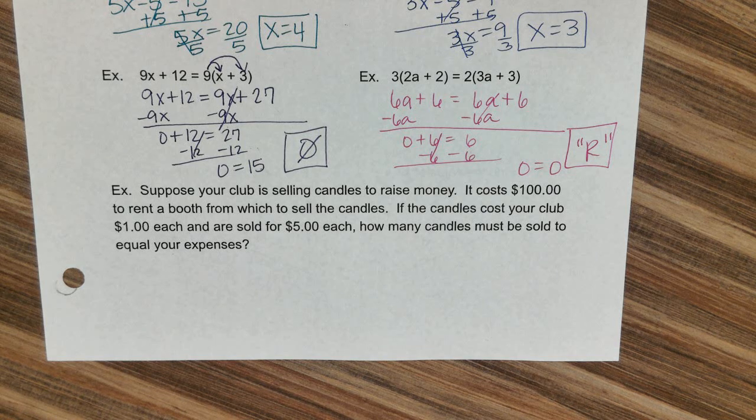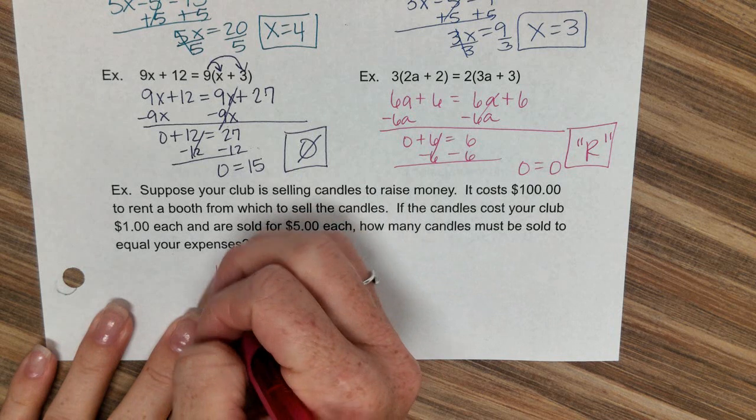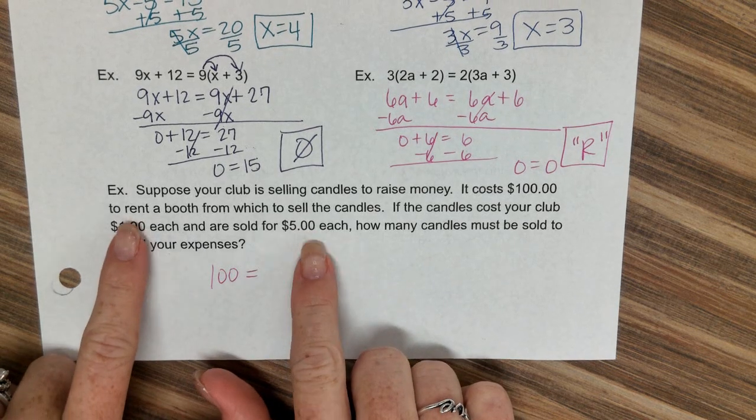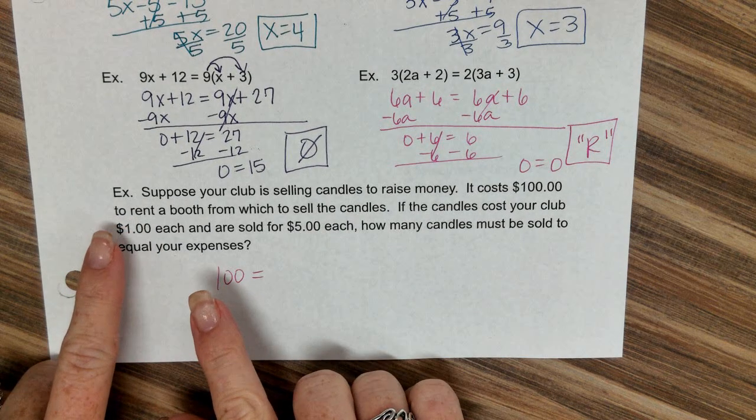100 equals 1x. Okay, so she wants to put 100 on the left. The candles cost $1 each to make, but they're sold for $5 each. So which one of these is making money, and which one is costing you money?